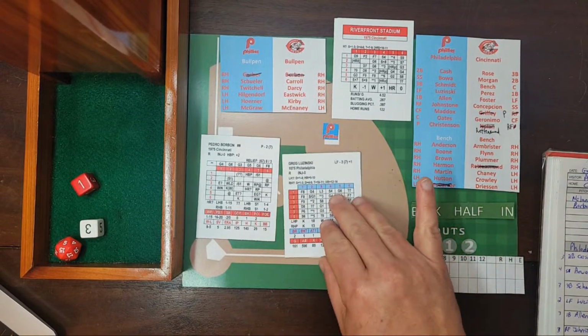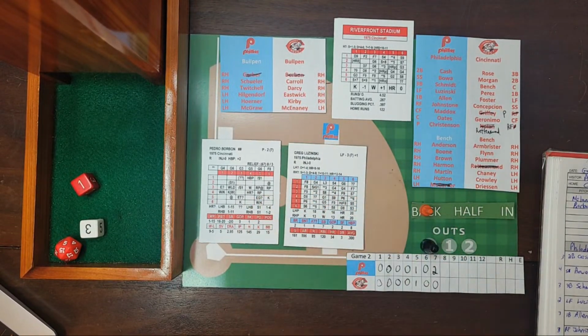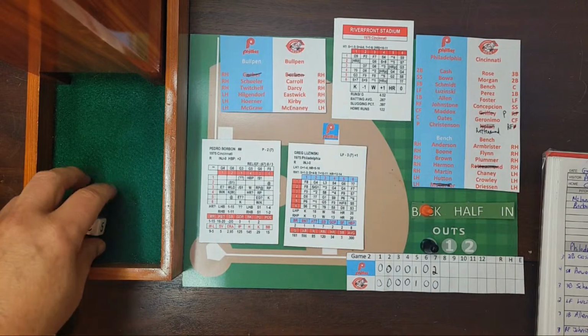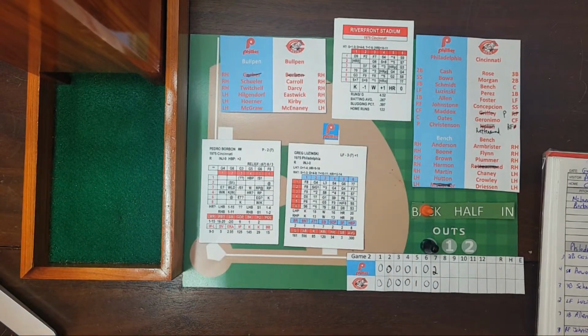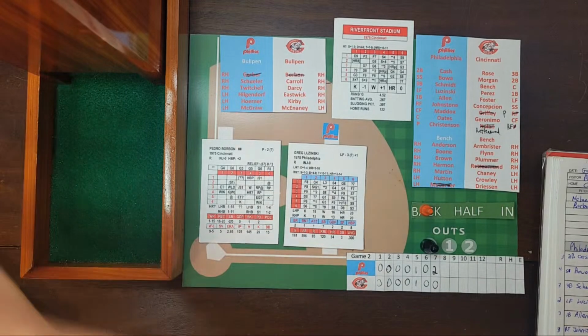Here is Luzinski. What do you think, Brian B? Do you want to pull him and bring in somebody else, Carroll or somebody? Don't really want to bring in Eastwick. He's the closer, but could bring in Carroll, I guess, if you really wanted to. Or I can stick with Bourbon and give him a chance, because I did come off Schmidt's card, not his own. So if you want me to pull him, I'll pull him. If you want me to keep him, I'll keep him. Go to Carroll. Okay, you got it.